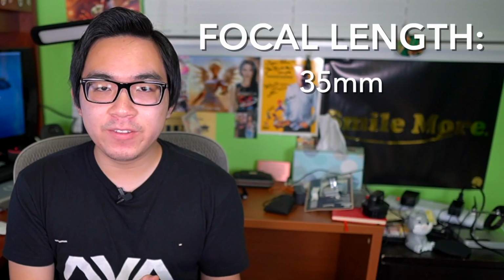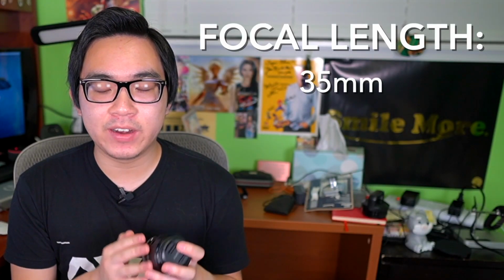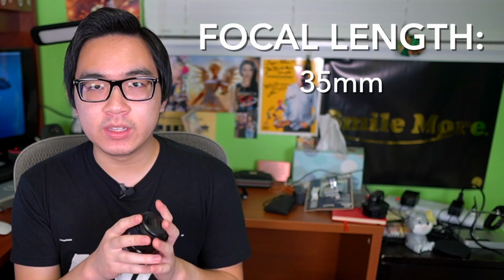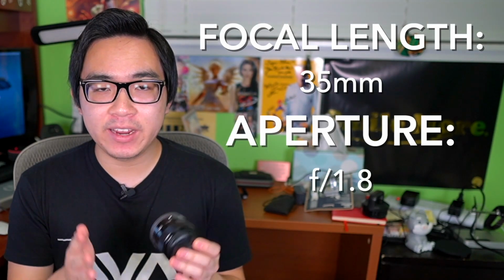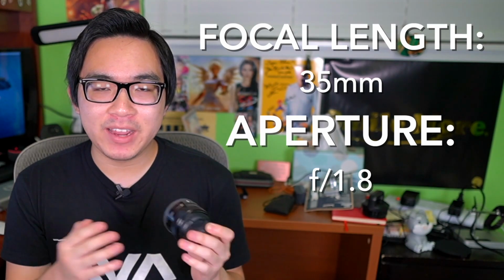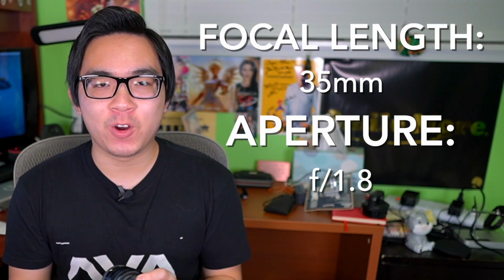So going back to our little checklist for lenses, 35mm in my opinion is very versatile. I've been able to use this Sony 35mm for all kinds of uses. F-stop 1.8, pretty low, which will get you some nice blurry background and low light performance. Now with all of that being said, what is the best lens for your camera? I don't really want to give you one definitive answer because every lens has its own really good use.